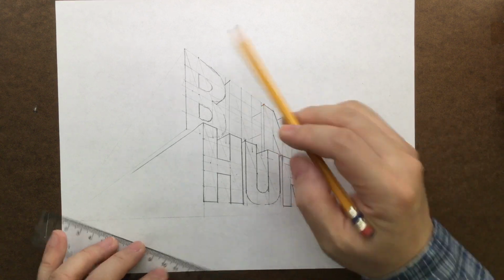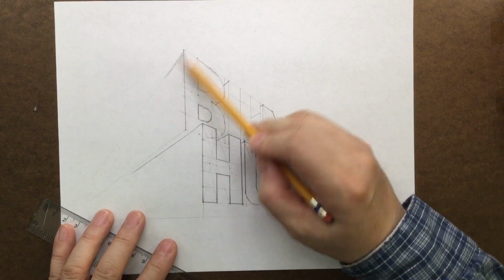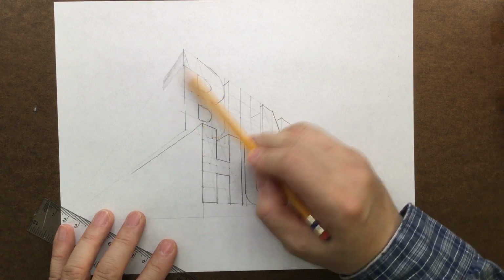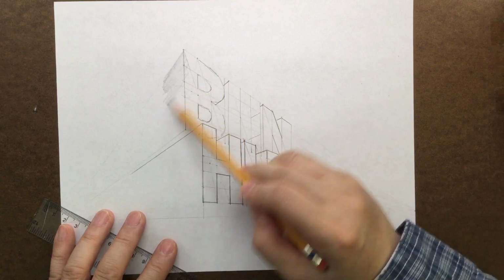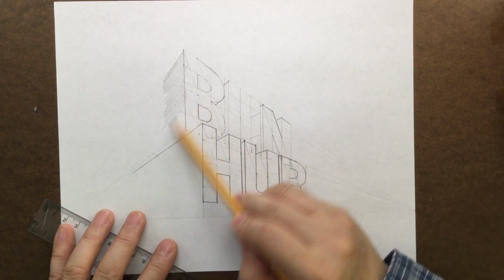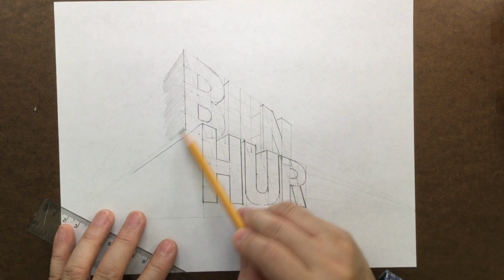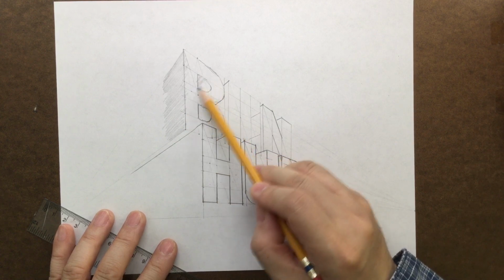Once it is there, then you can start shading a little bit to make sure that once you put the shade, you're more confident that you did everything correctly or not.